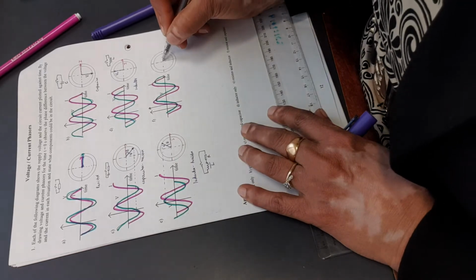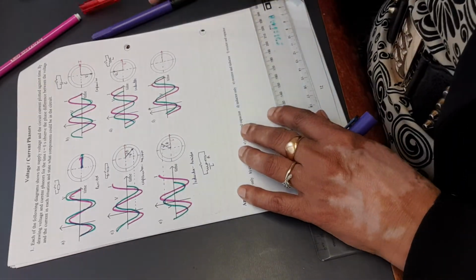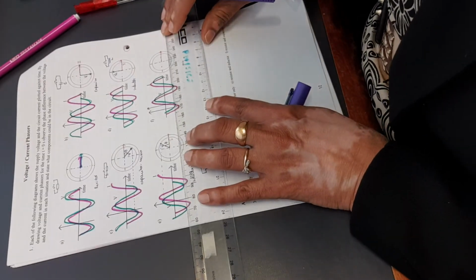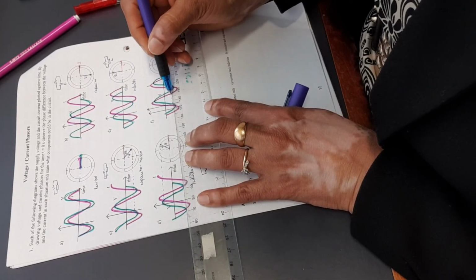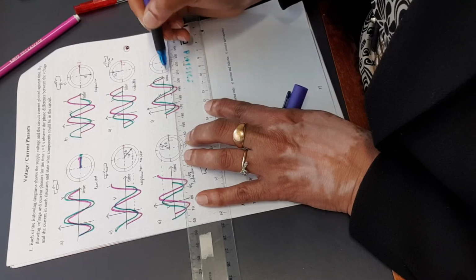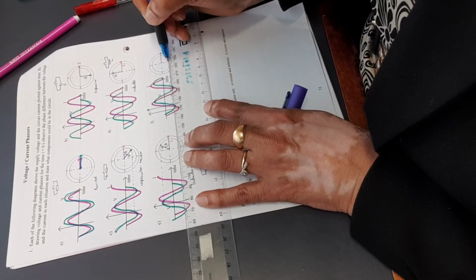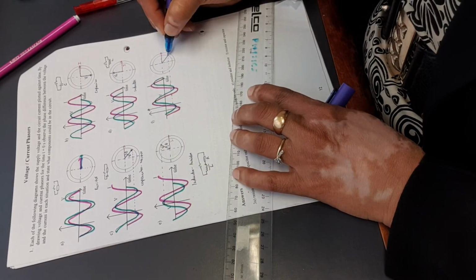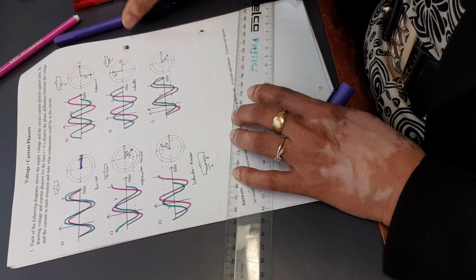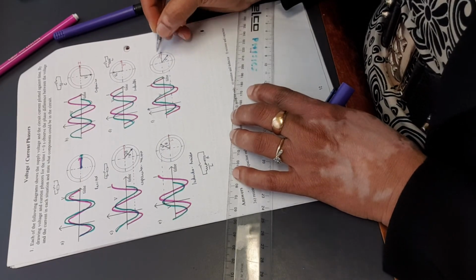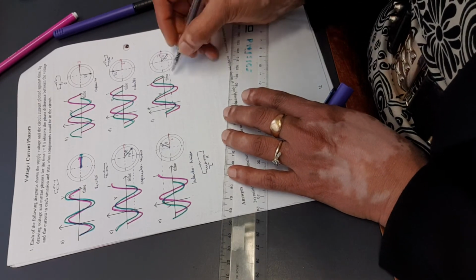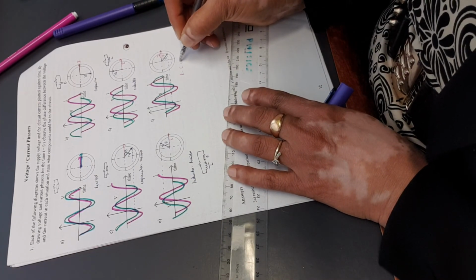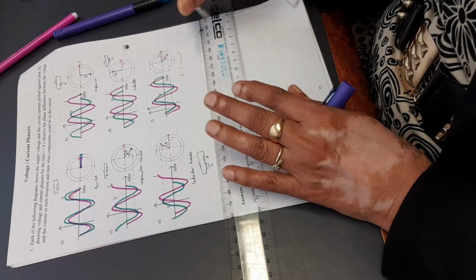My current is there, and if I look at the voltage, it's over here. So this is my voltage, that's my current. When you have the voltage lagging the current, the supply voltage lags the current, you have an RC circuit. So that's the answers for these ones. I hope that helped. Bye for now.